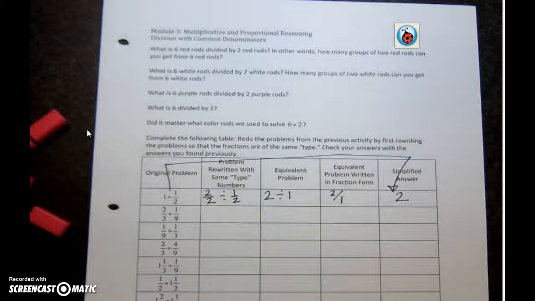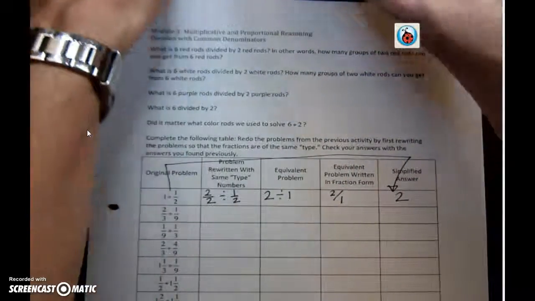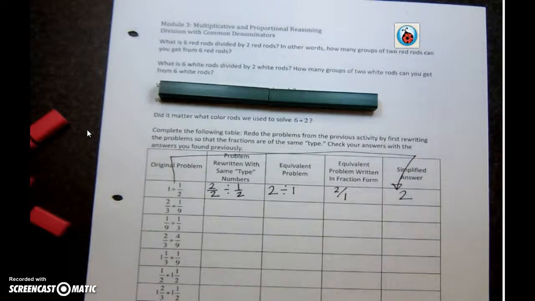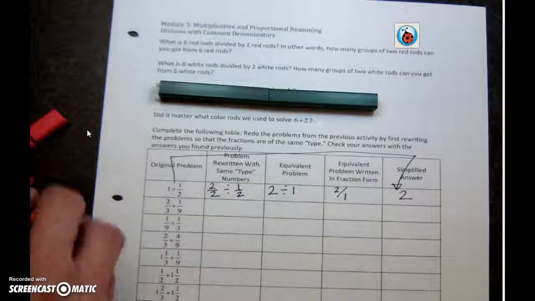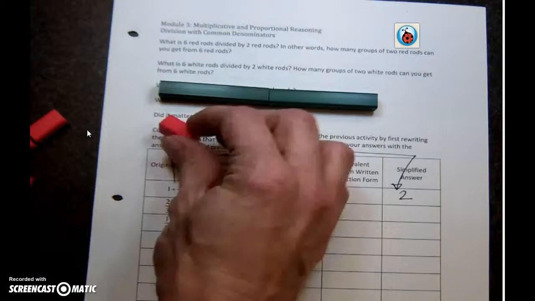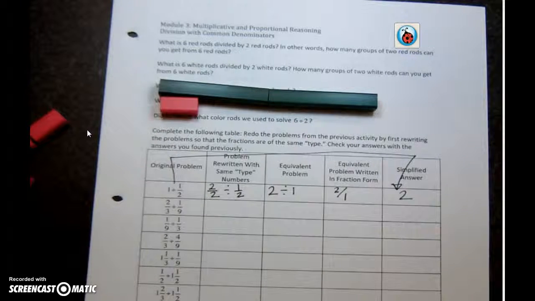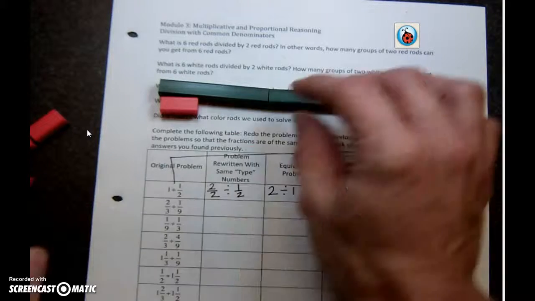Okay, let's look at the next one. What if I have 2/3 divided by 1/9? So now at this point, if the students aren't understanding why we're doing that, you can change the colors out in the rods. So if I have 2/3, remember it was 2 of our dark greens. I'm just referencing back to the other sheet where we said a dark green was 1/3. So if I have 2/3 and I want to divide that by 1/9, remember our red was 1/9.